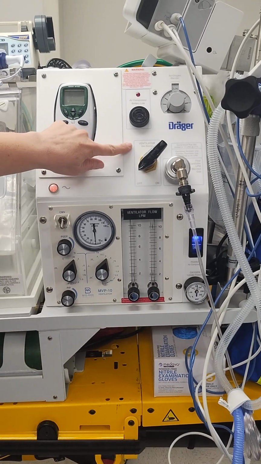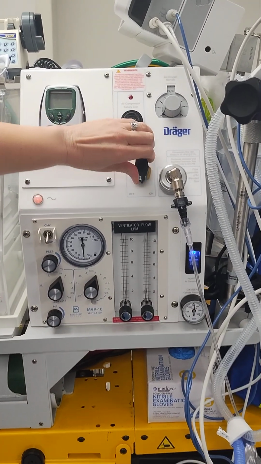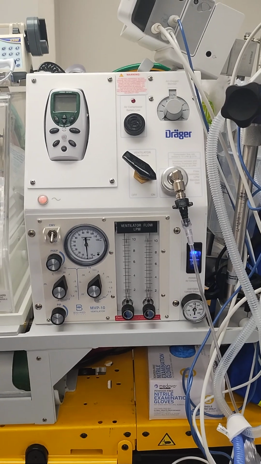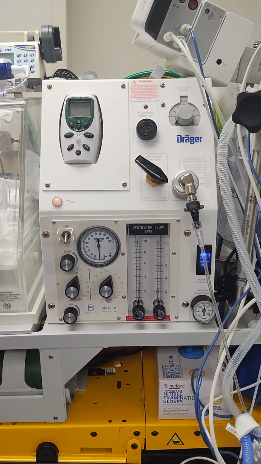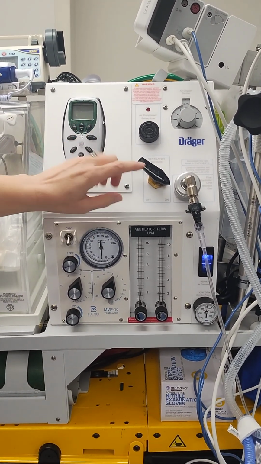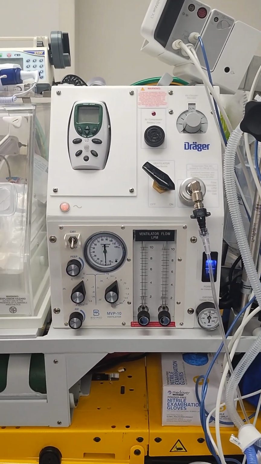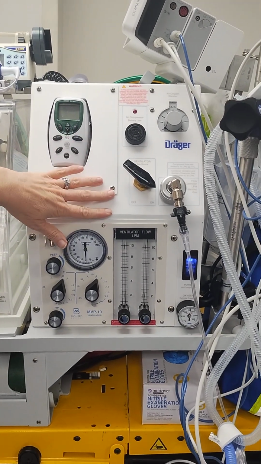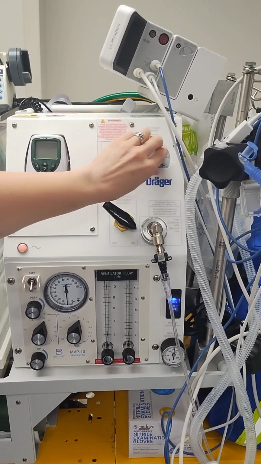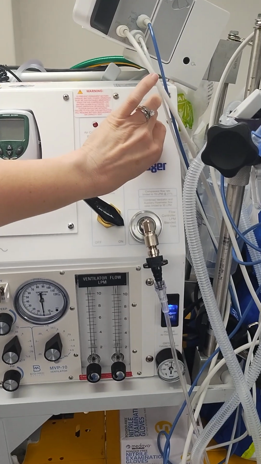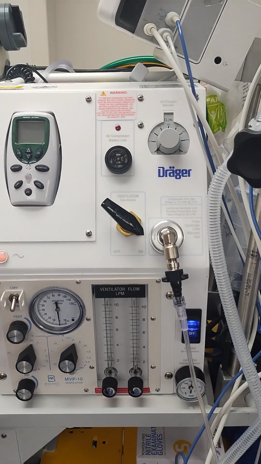So here's our ventilator gas source. We're going to flip this to on. For this particular unit, any of our gases coming out of either our flow meter, which goes to our bubble CPAP that we can talk about later, or our ventilator, we're going to adjust our FiO2 right here with this blender. So you're just going to dial in your FiO2.